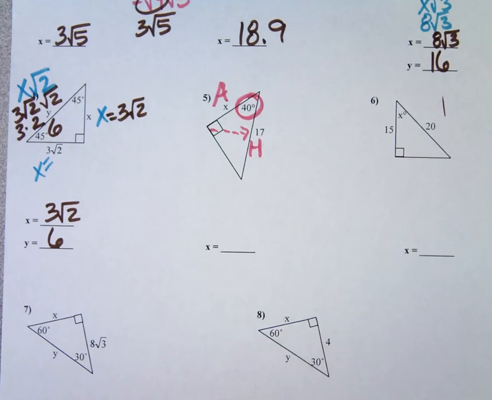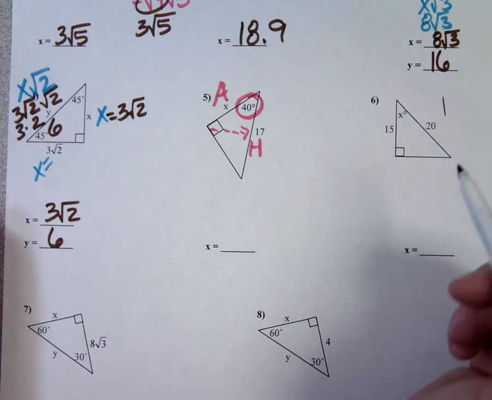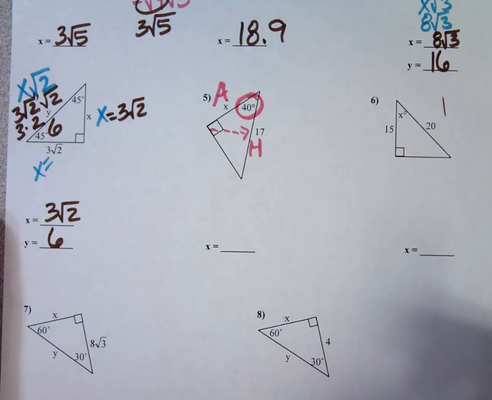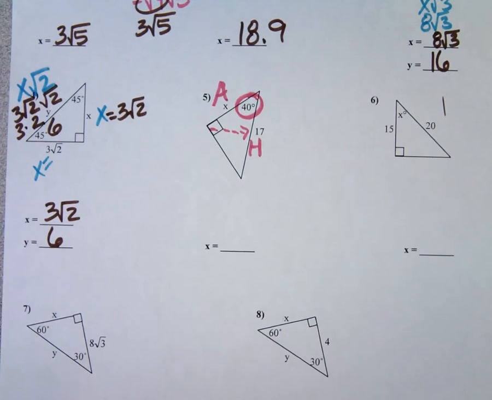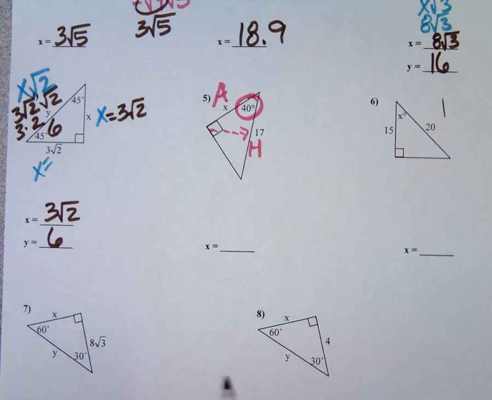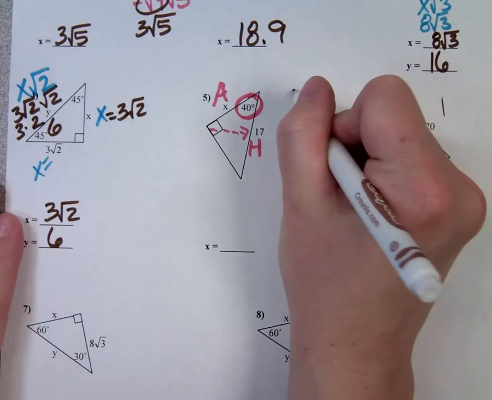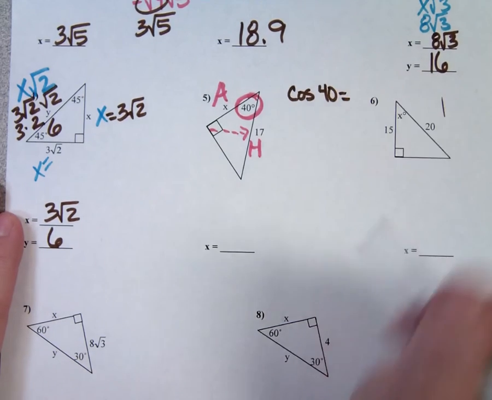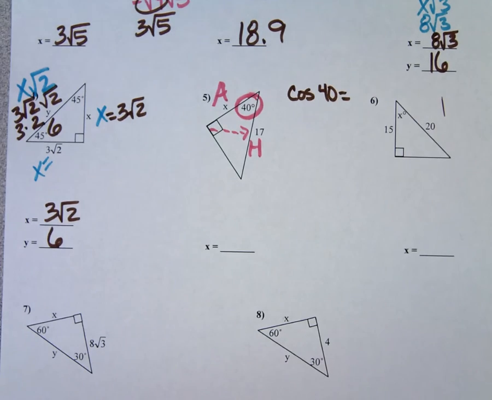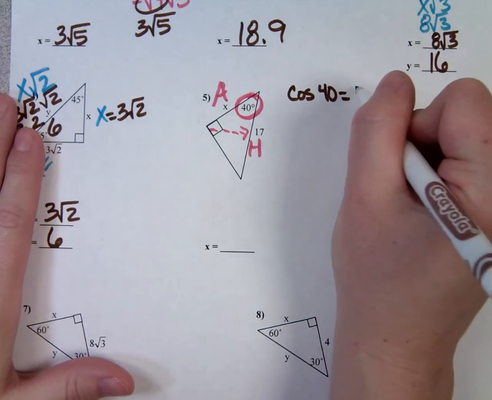Adjacent. Okay, memory device, SOHCAHTOA. Which one uses A and H? It's cosine, C-A-H. Tangent? See, we have an A and an H. So it's C. So cosine, and then the angle, and then it's A and then H. So what over what? X over 17.